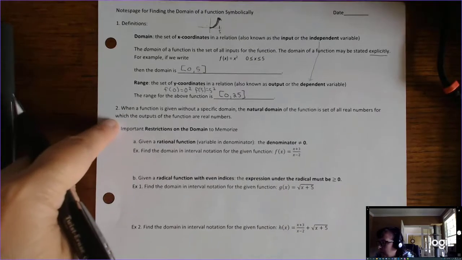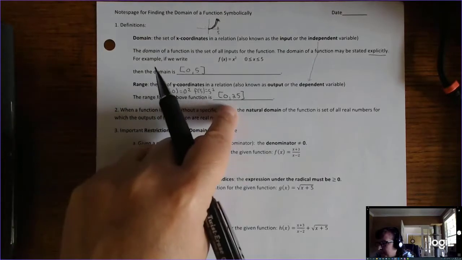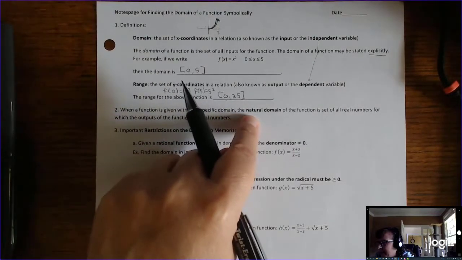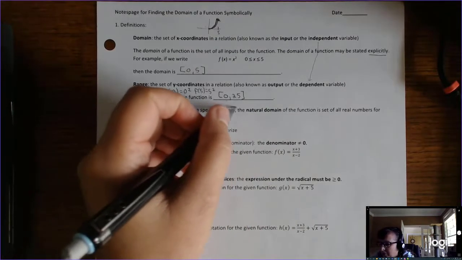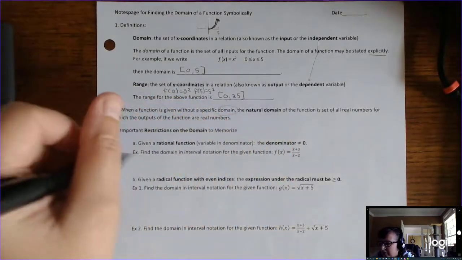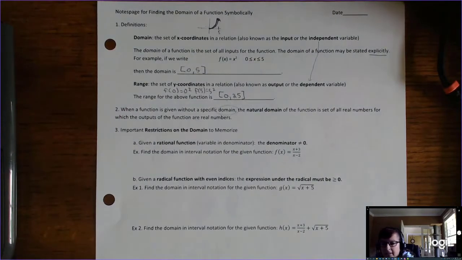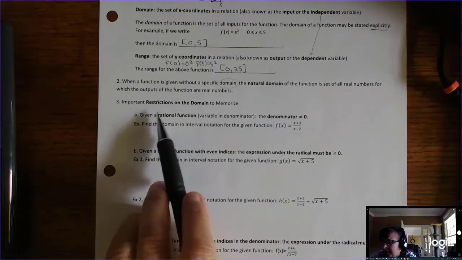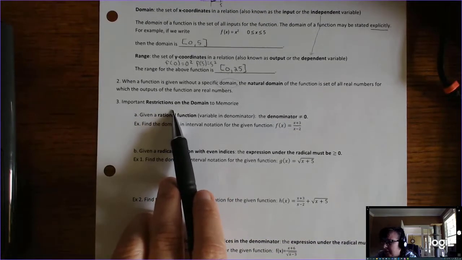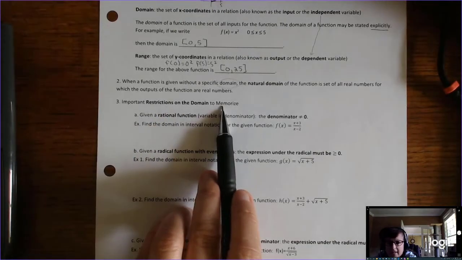All right, so when a function is given without a specific domain, the natural domain of the function is the set of all real numbers for which the outputs of the function are real numbers. So again, given a function, the domain is all the x coordinates that have a y coordinate partner. Okay? And when we're doing this symbolically, there are 3 important restrictions on the domain that you have to memorize, and it's really just memorization.